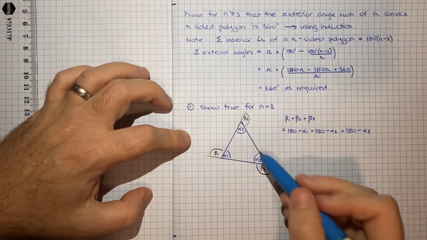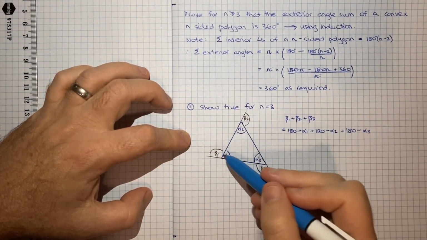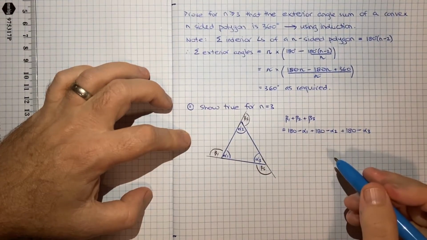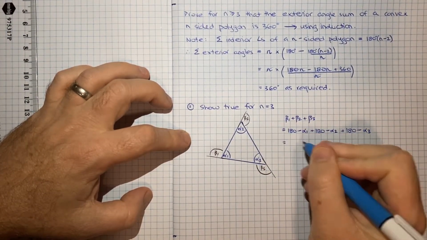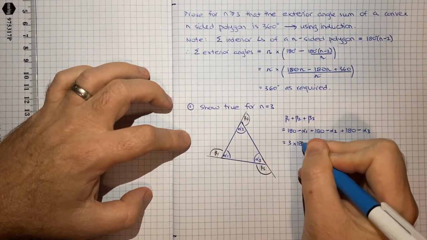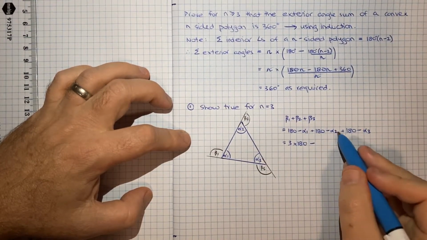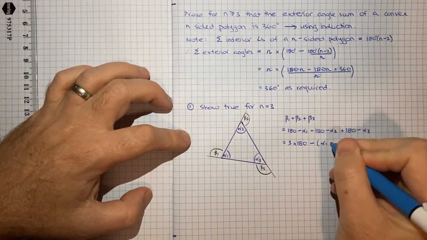So that's each of these betas, because the sum of two angles on a straight line will add up to 180.